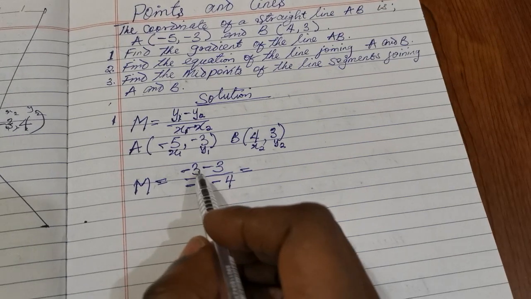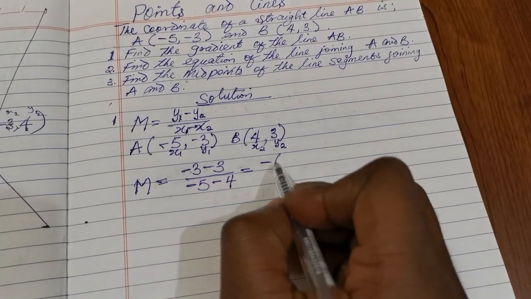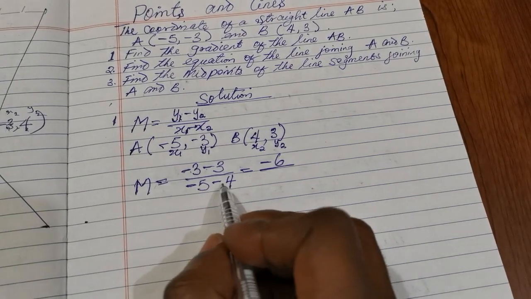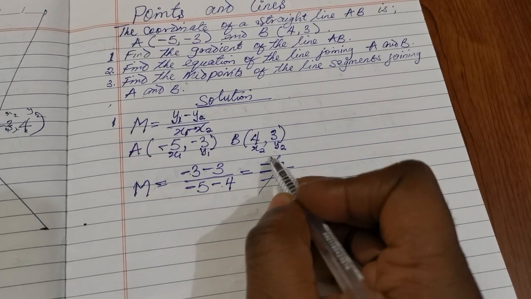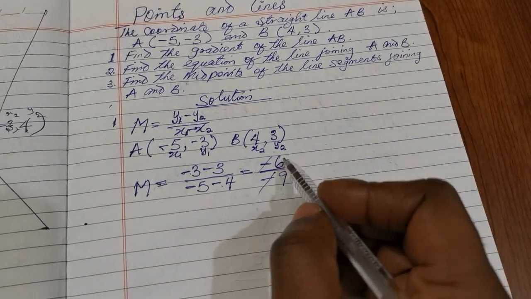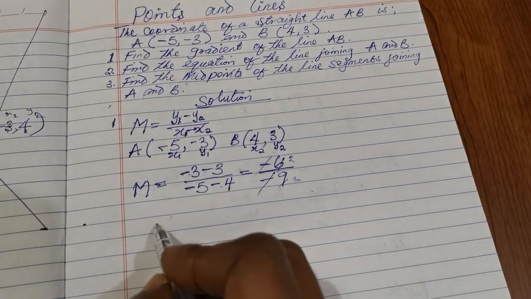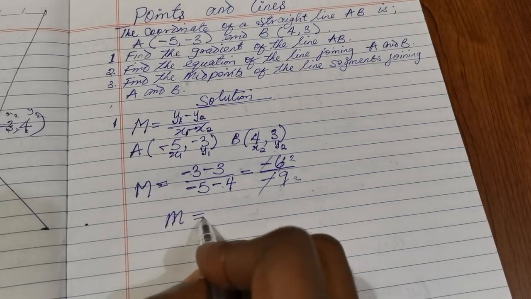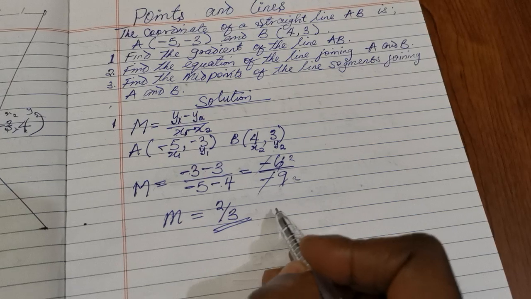This gives us -6 over -9. We cancel out: 3 goes into 6 two times, 3 goes into 9 three times. So my gradient M is 2 over 3. This is the gradient.